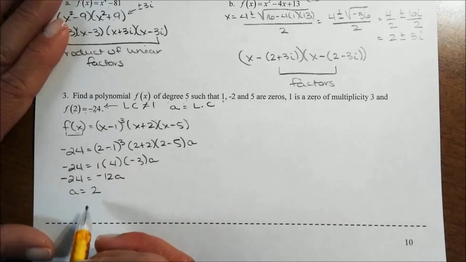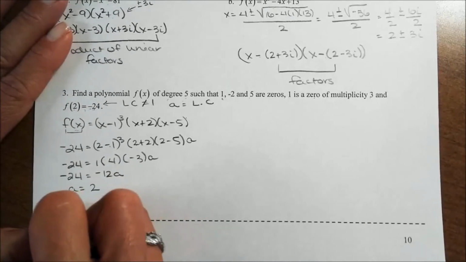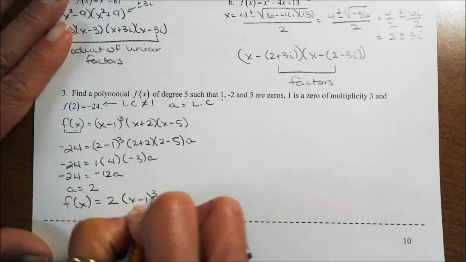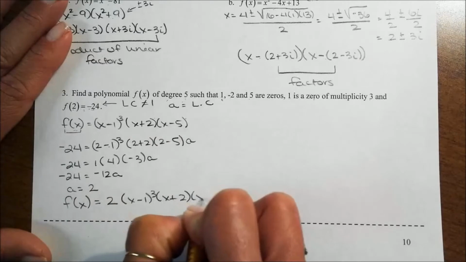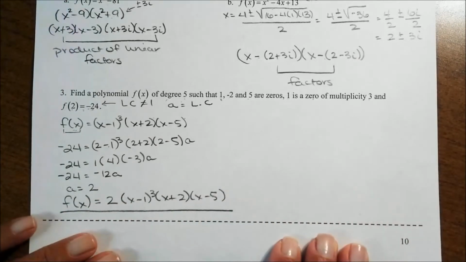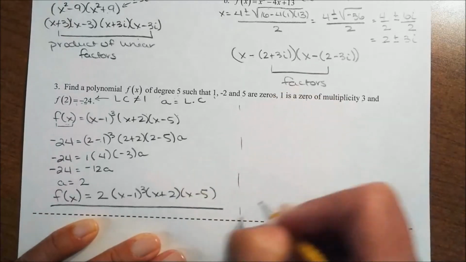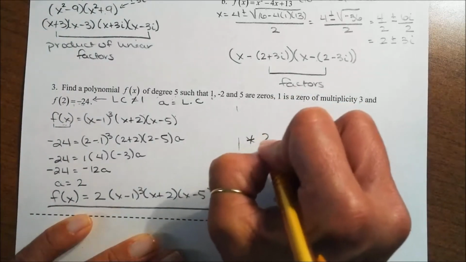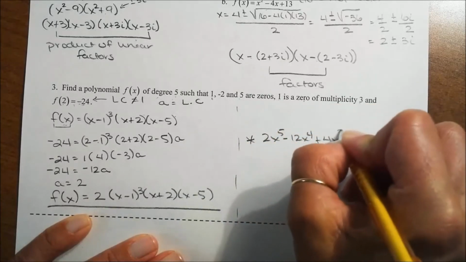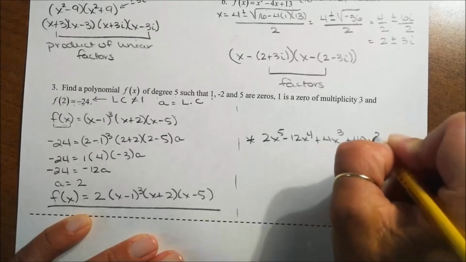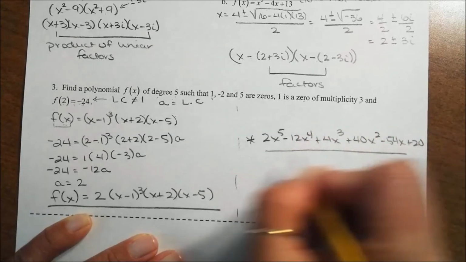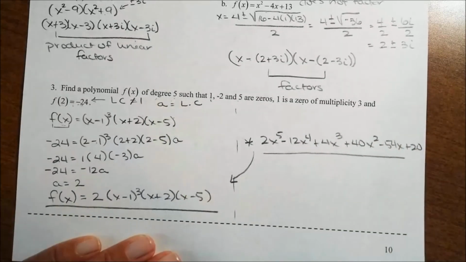So now when I write my polynomial, I have to write it as f of x is equal to 2 times x minus 1 cubed times x plus 2 times x minus 5. Most likely we're going to ask you to leave it like this, but I multiplied it out, so the final answer was 2x to the fifth minus 12x to the fourth plus 4x cubed plus 40x squared minus 54x plus 20. And with this crazy answer, that's why we typically ask you to leave it in factored form.